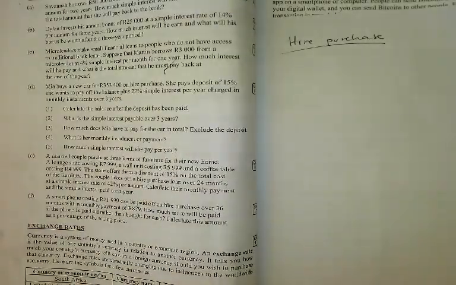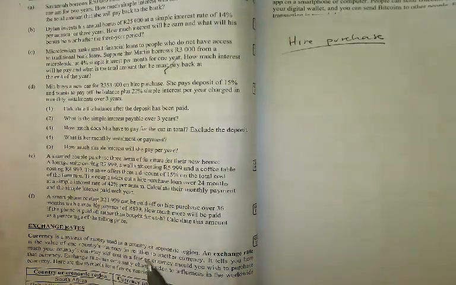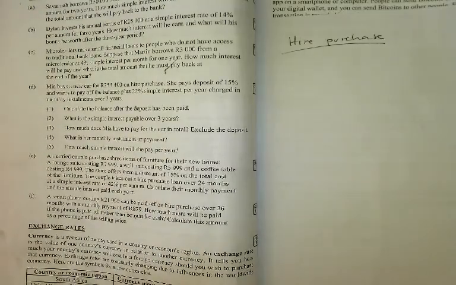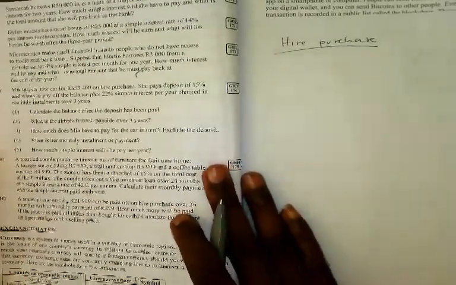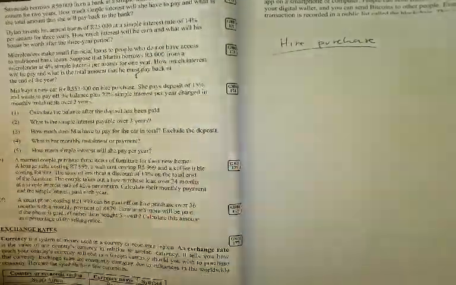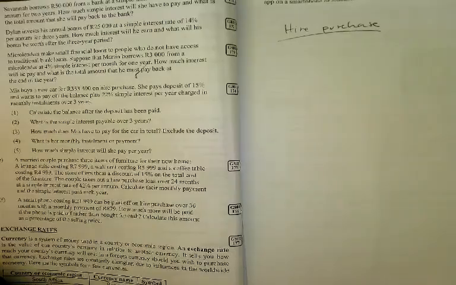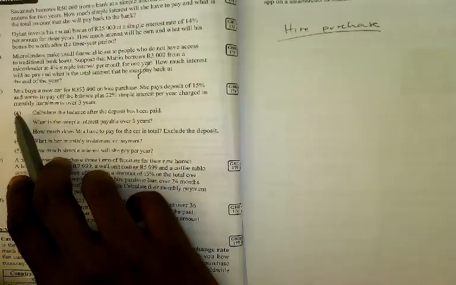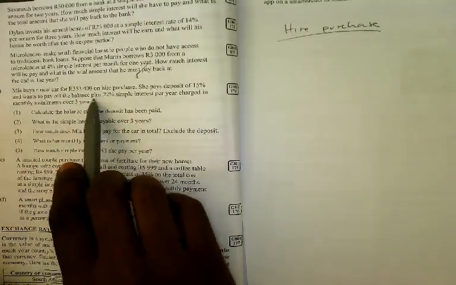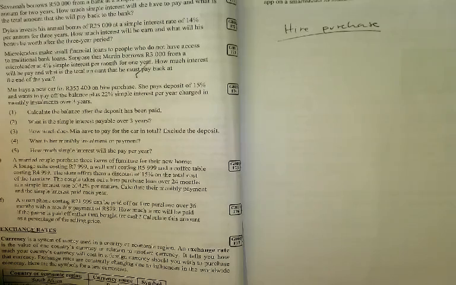You can't afford to buy it cash, so you enter into what we call a hire purchase agreement, so that you can make monthly payments. She pays a deposit of 15% and wants to pay off the balance plus 22% interest rate per year charged in monthly installments over 3 years.